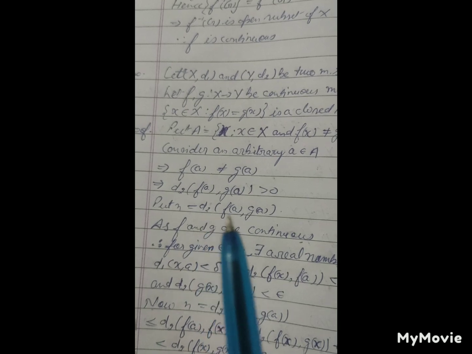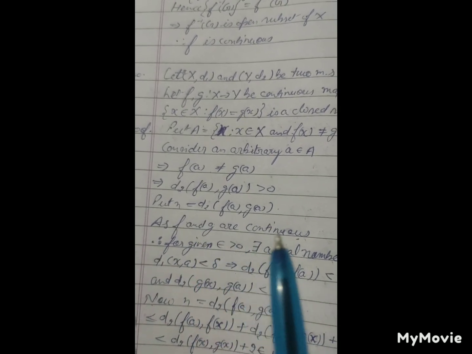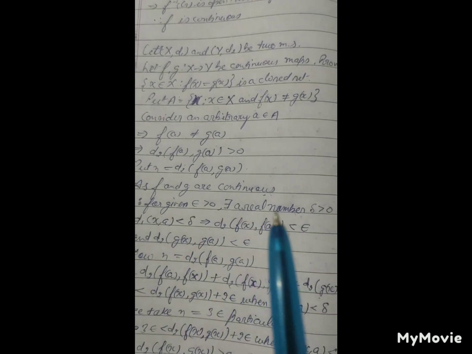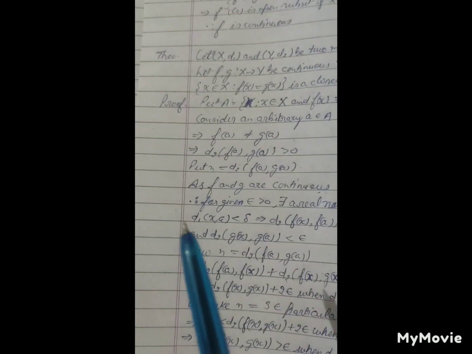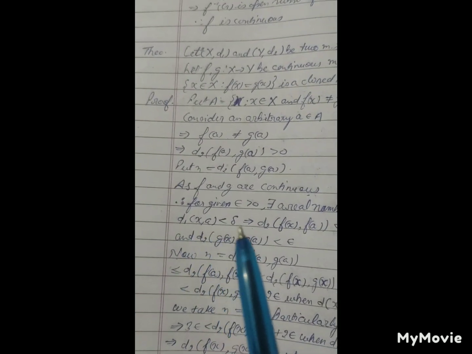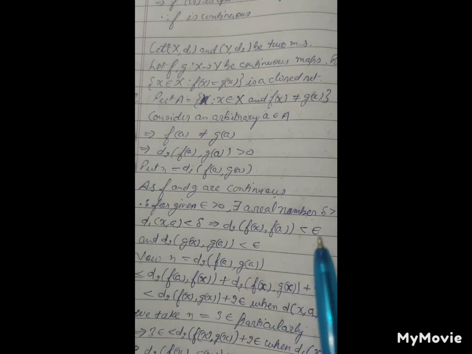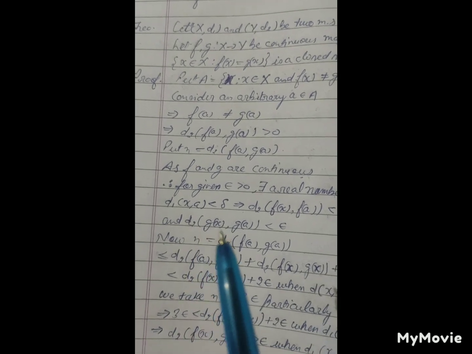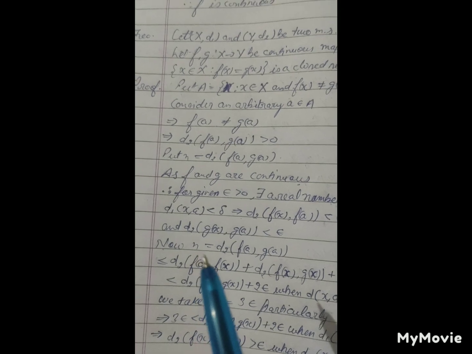Putting η = d2(f(a), g(a)). As f and g are continuous, for given epsilon greater than 0 there is a real number delta greater than 0 such that if d1(x, a) < delta, then d2(f(x), f(a)) < epsilon, and d2(g(x), g(a)) < epsilon.